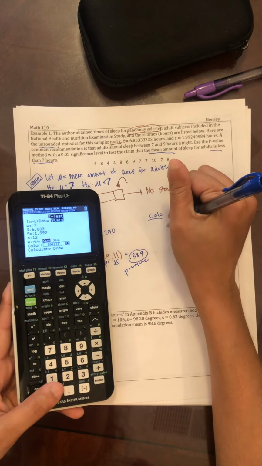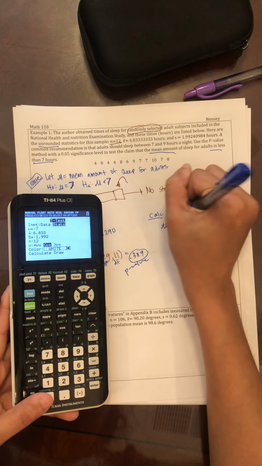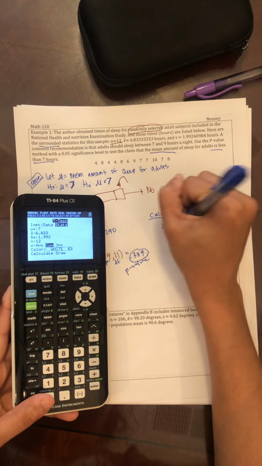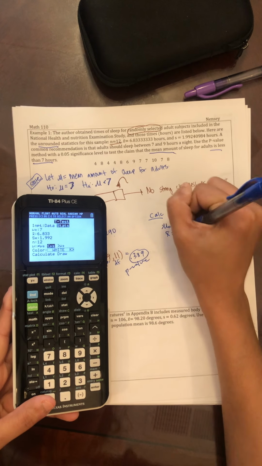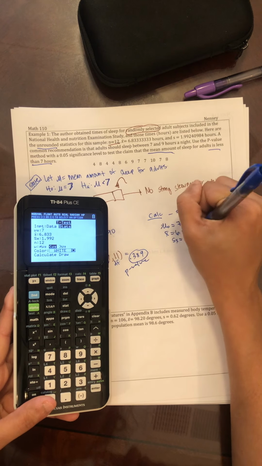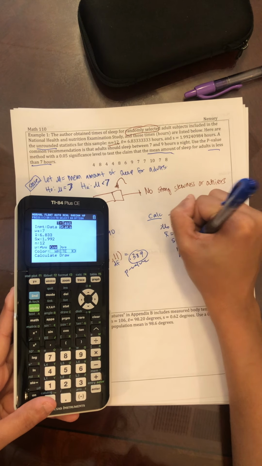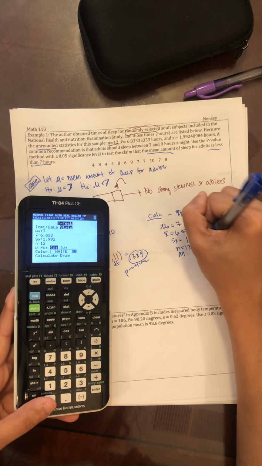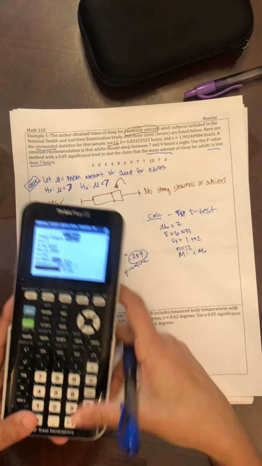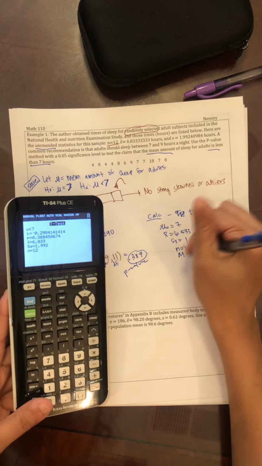And I'm going to actually write all this out. So I'm going to say mu of 0 is 7. X bar is 6.833. S sub x is 1.992. N is 12, and mu is less than mu sub 0. I'm going to go ahead and hit calculate. I'm going to write all my values out.